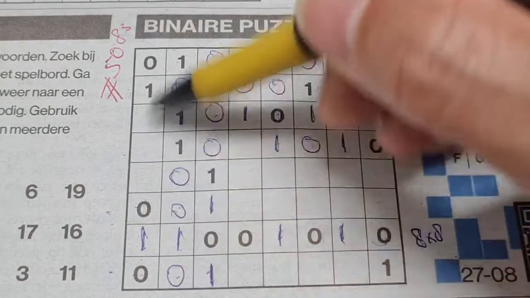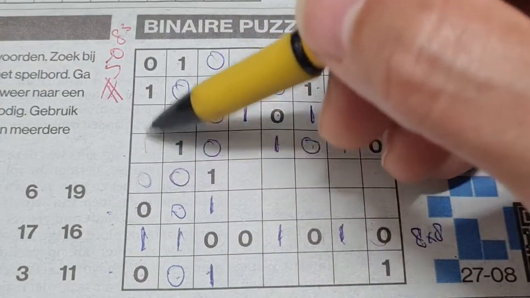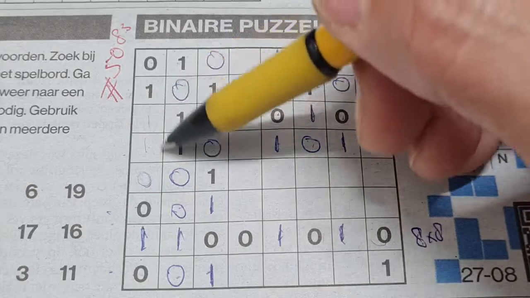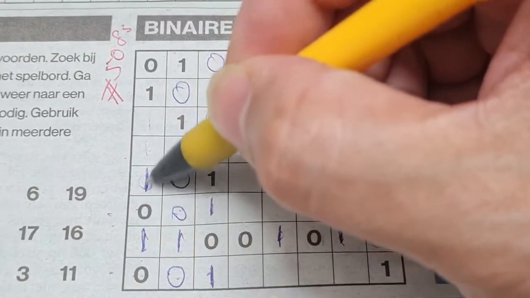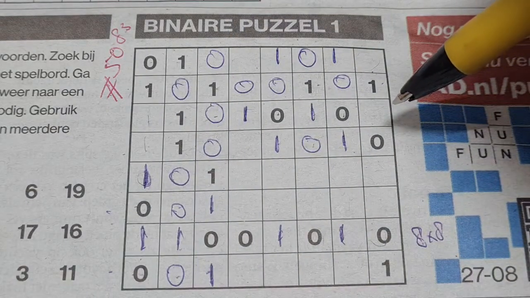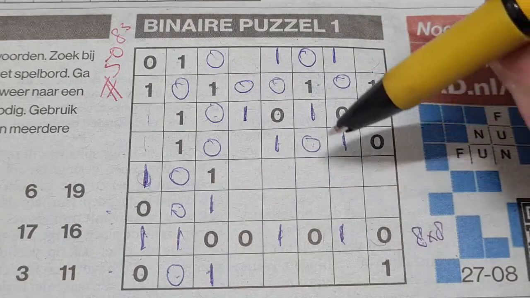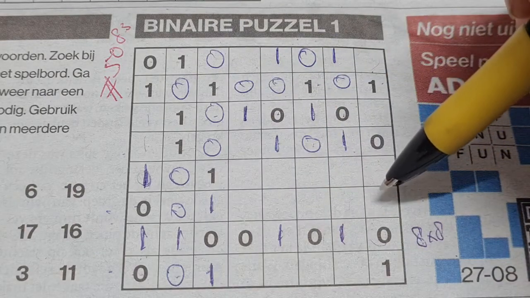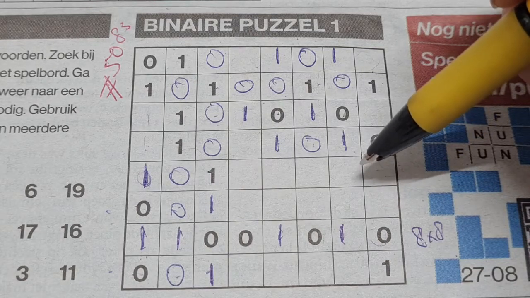Let me see. 1, 2, 3. 3 O's. If I place number 4 here, the 4th O, then we have 3 1s in a row in this column. Not allowed by one of the rules, so this can be no. This should be a 1. Alright. 1, 2, 3. Yeah, need to think now. The hard part now.